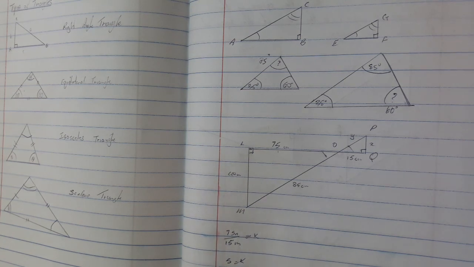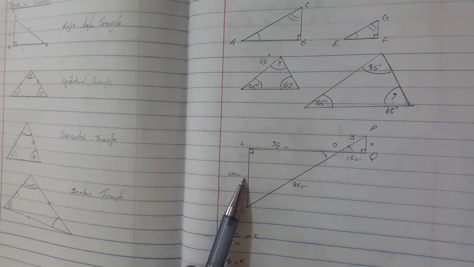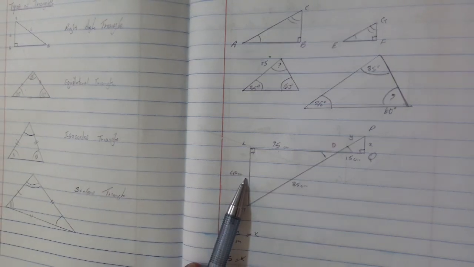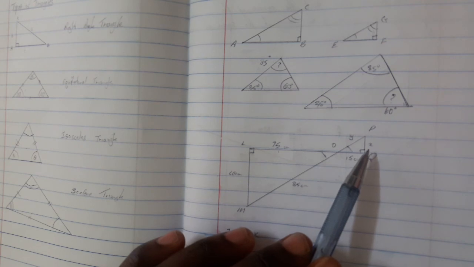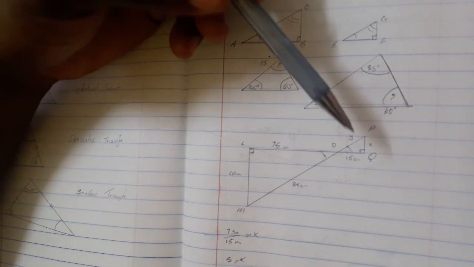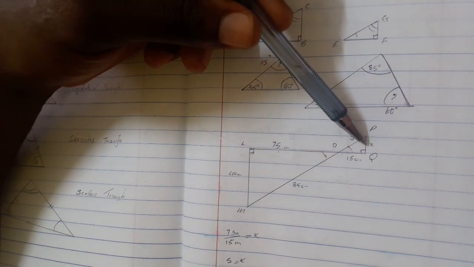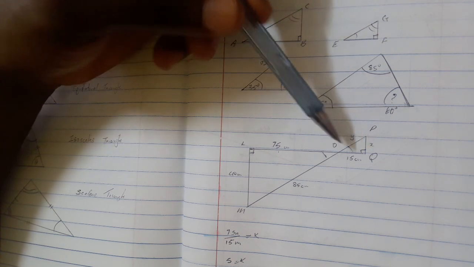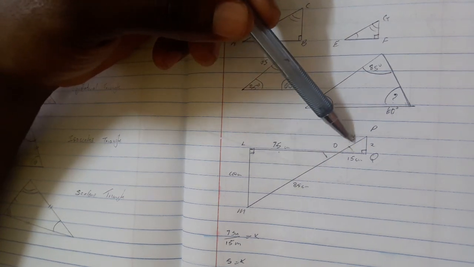So if we want to find what x is, we divide 40 by 5 and we'll get 8. See how that works? Because 40 is supposed to be 5 times this x here. Same thing for y. You divide this side by 5 and you'll get what that side is.